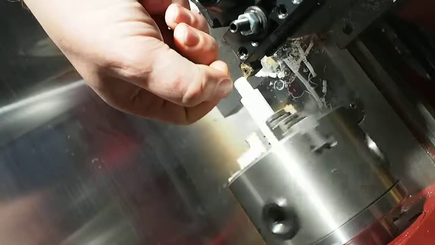So anyway, hopefully this solves the problem for somebody else who's getting this weird 4 times bigger thread pitch than they really should be getting.